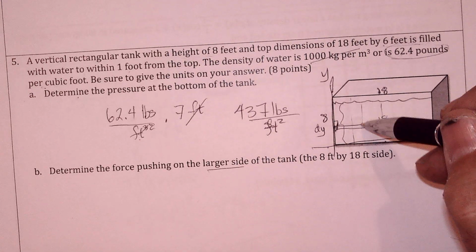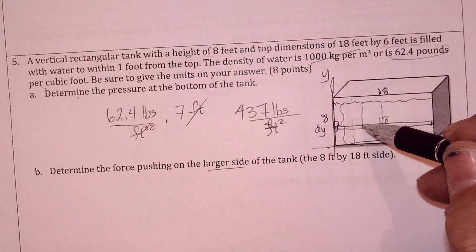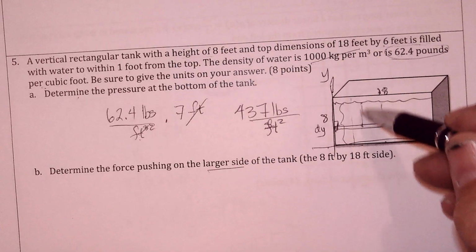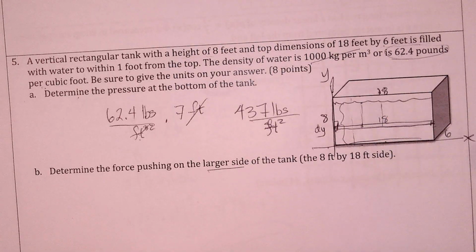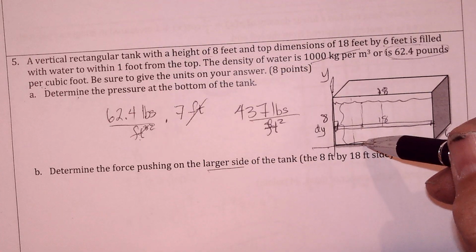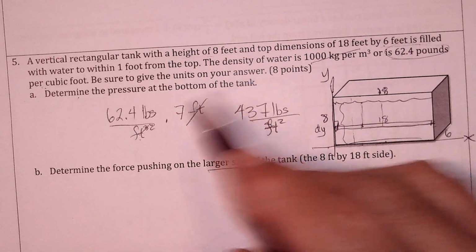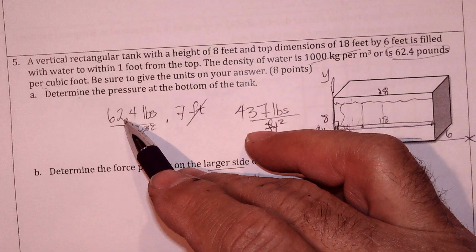The pressure at that depth is measured from the top of the water down, not from the top of the box. That has nothing to do with the pressure. Don't go from the bottom, because the pressure is more down here and it gets less as you go up. So you need to know how far down times the density.